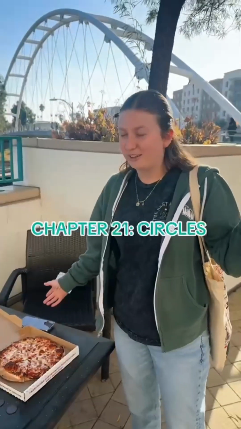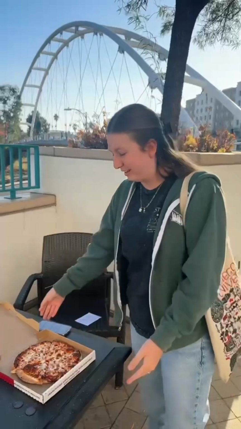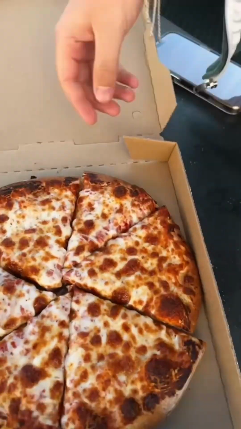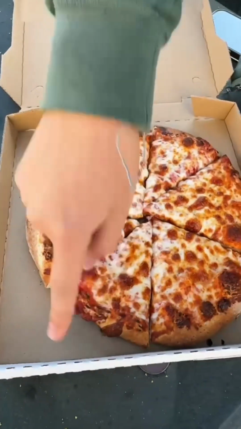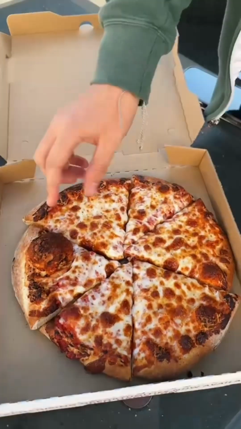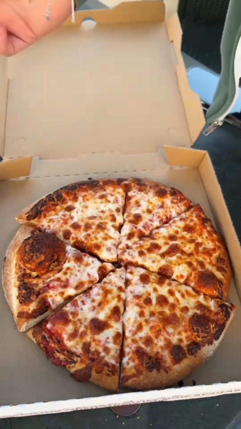Today I'm going to be talking about chapter 21. We learned about circles, and as you can see, this pizza is a circle. When you look at the whole circle, you can see from side to side that that's the diameter. But when you only have half of the pizza from the side to the middle, that's called the radius.